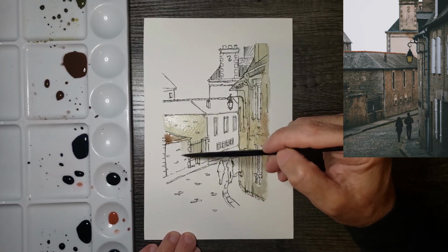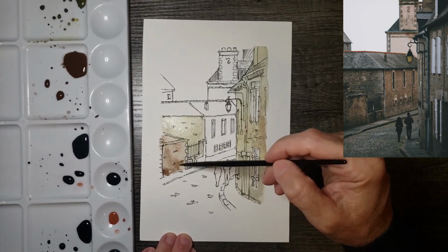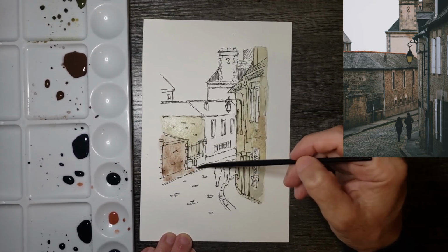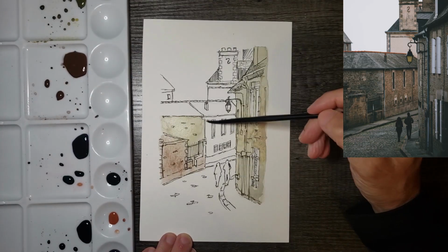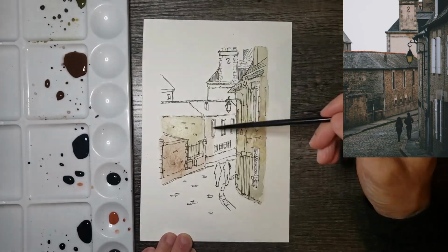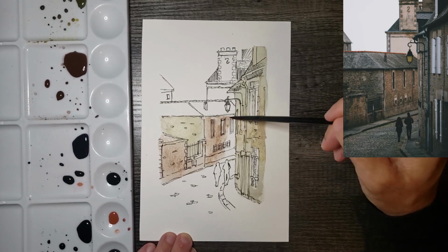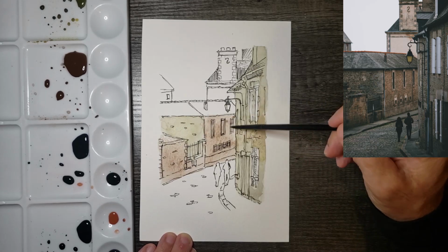Moving to the next wash, this is a mix of burnt sienna and Payne's gray. We can apply it to these 2 walls which share the same texture and are positioned in the same orientation. I keep saying this on all of my videos, but when you apply these washes, it's important not to allow the borders to dry until you reach the end of the intended area, in order to avoid harsh borders.